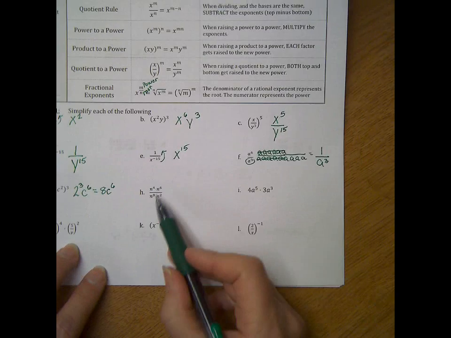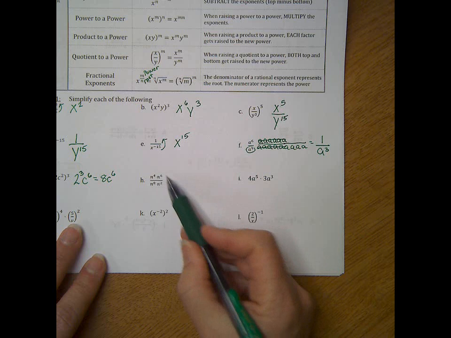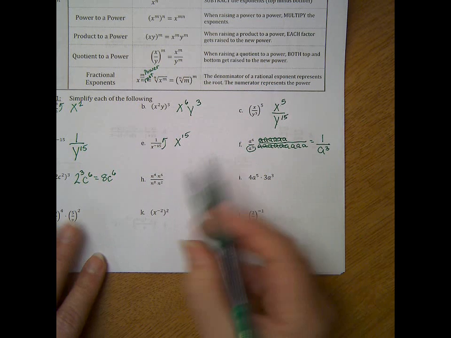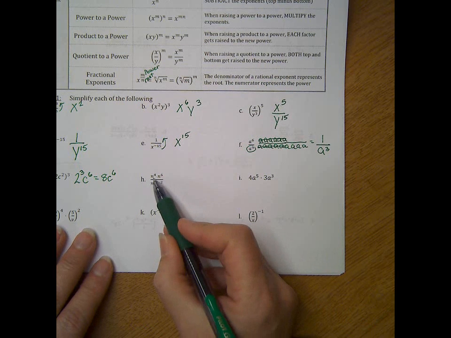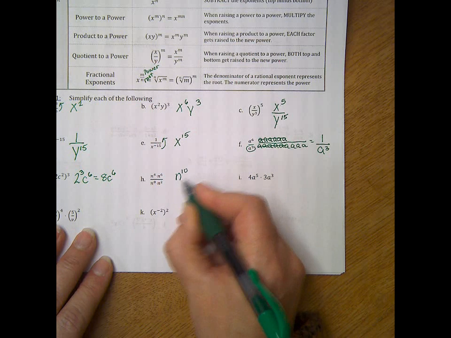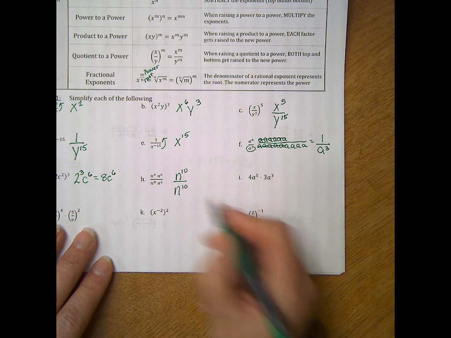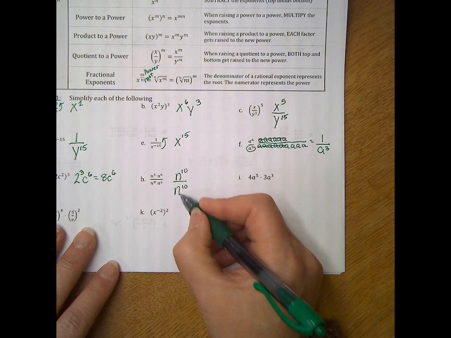Okay, so keep going. We can only combine things with the same base. These all have the same base, so if we combine the top and the bottom first, 4 plus 6, we add the exponents when we're multiplying. 8 plus 2 is 10 on the bottom, and anything over itself is just 1.